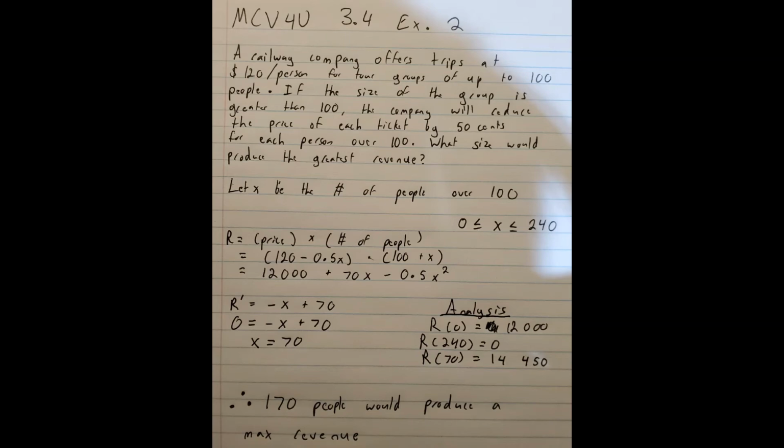We can double check this by doing an analysis. At x equals 0, the revenue is $12,000. At x equals 240, the revenue is $0. And at x equals 70, the revenue is $14,450. This shows that taking 170 people will produce the maximum revenue.